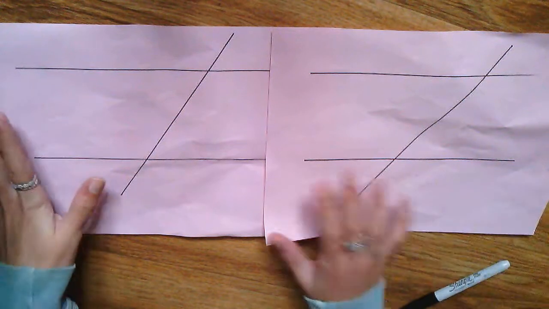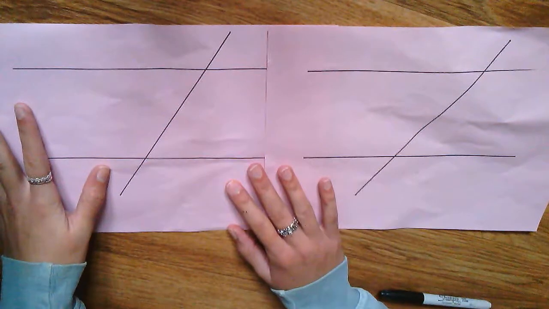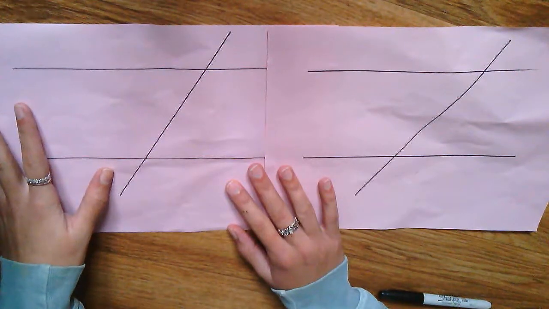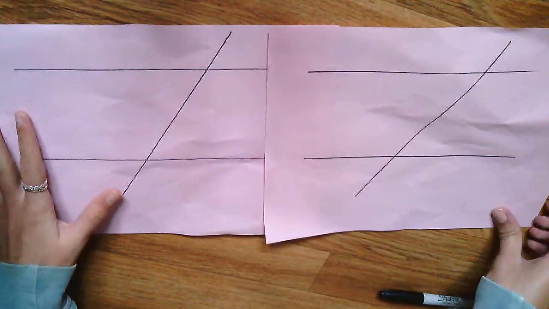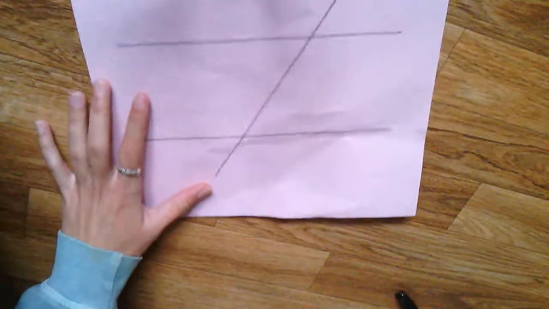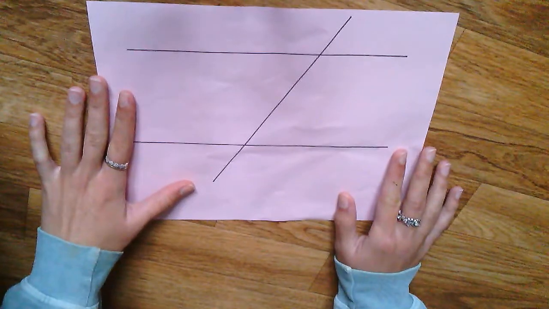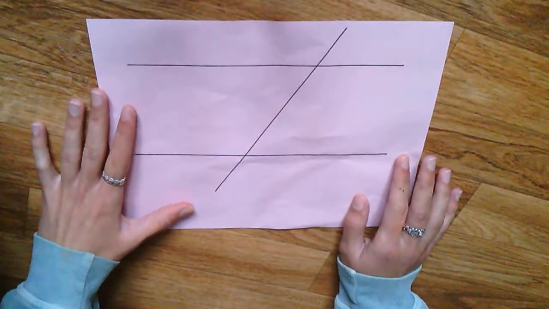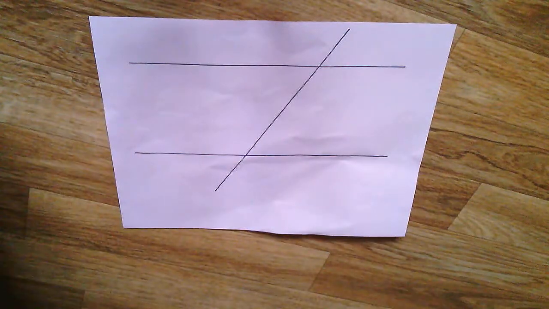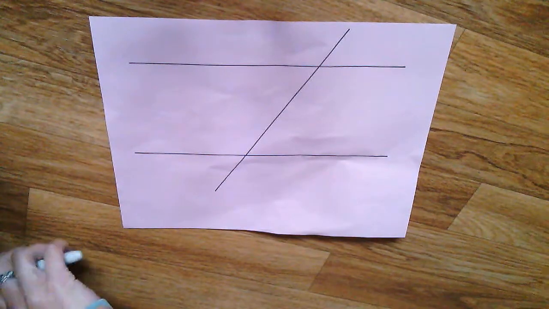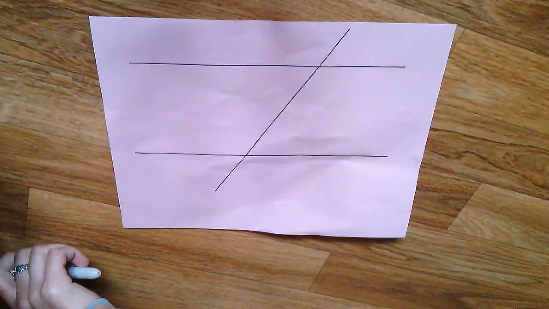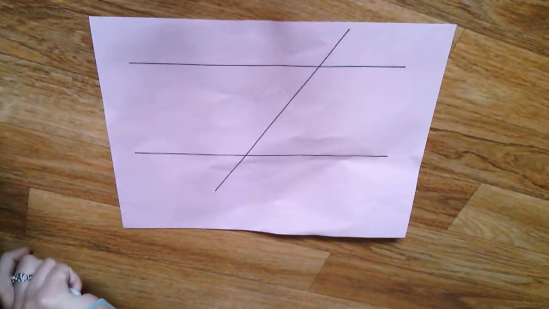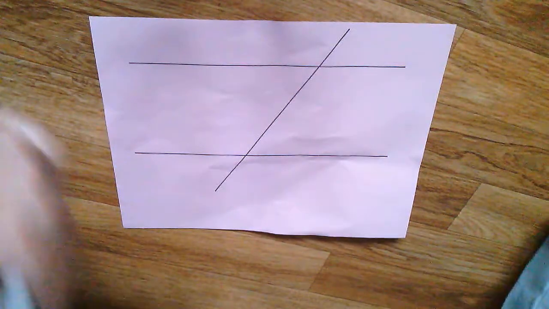So the first thing I'm going to do is notice how these two papers are pretty much exactly the same, right? But I'm only going to work with one for right now. So I'm going to have my one right here, and I am going to label these based on the vocabulary that we have on our sheet.